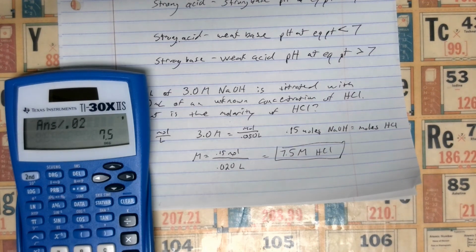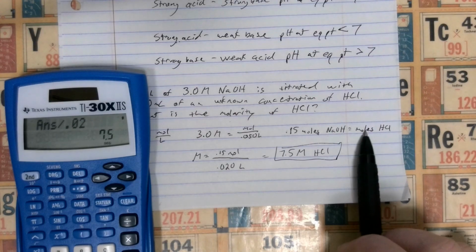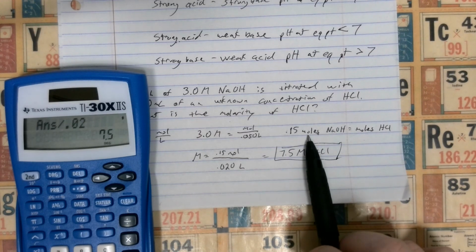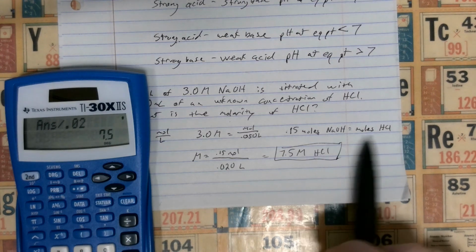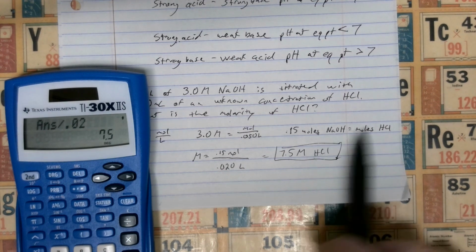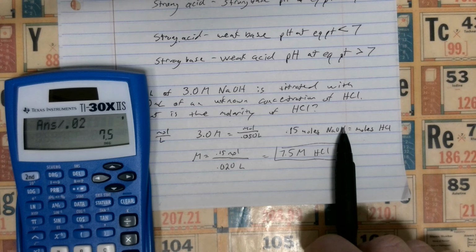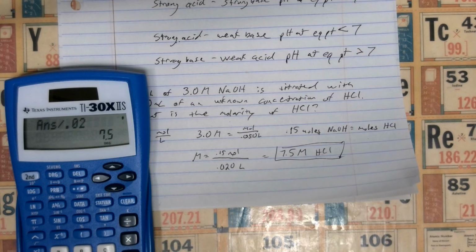Okay, the key thing is right here, right? Is knowing once you have moles of one thing, at the equivalence point, the moles are equal. Okay, so that's the kind of problems you're going to be working on today. All right, let me know if you have any questions.